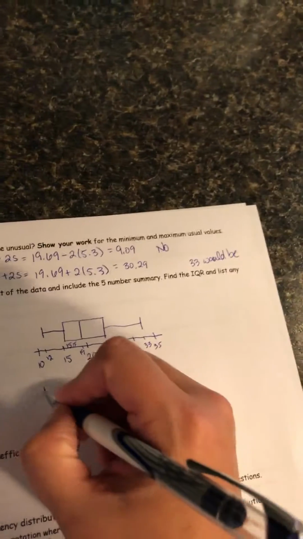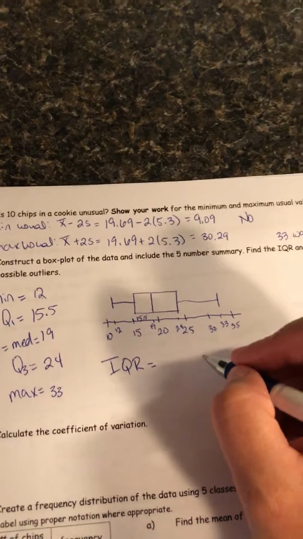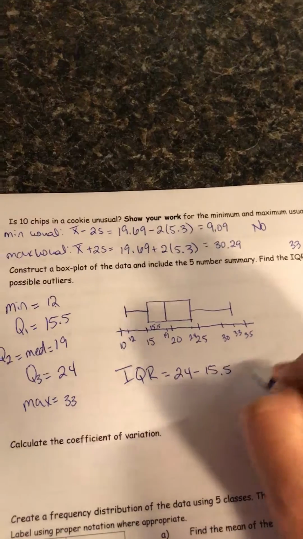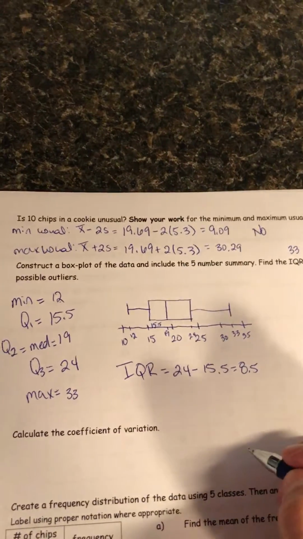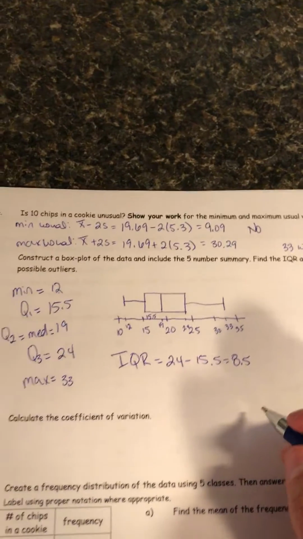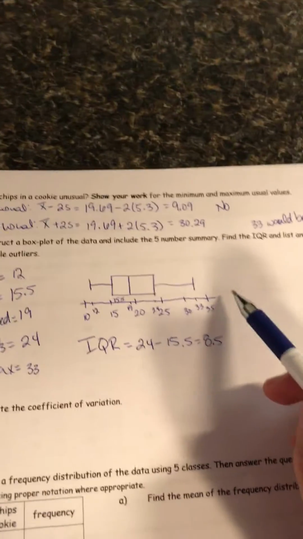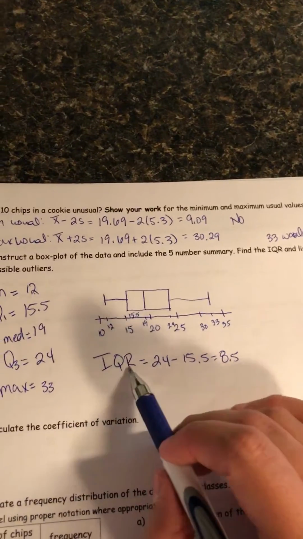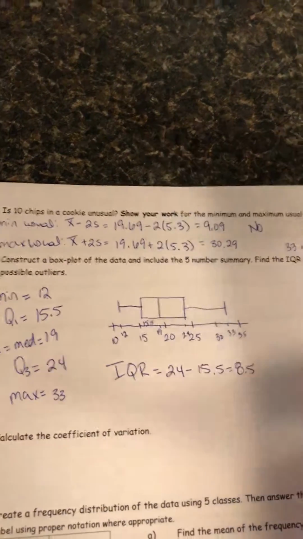The IQR is Q3 minus Q1, so we do 24 minus 15.5, which is equal to 8.5. And then it says list any possible outliers. So some people get confused on the outliers versus the unusual numbers. Outliers uses the IQR, the unusual or usual numbers uses the mean and standard deviation.